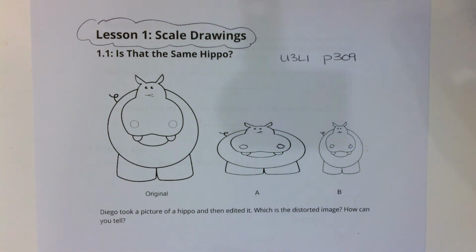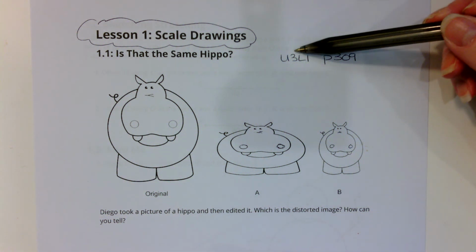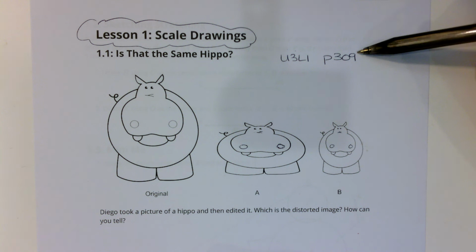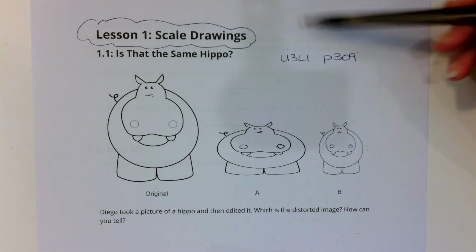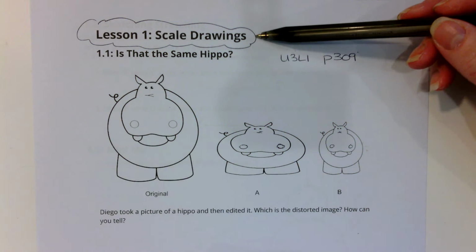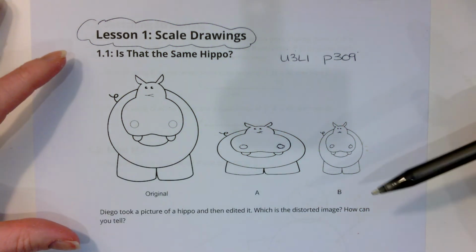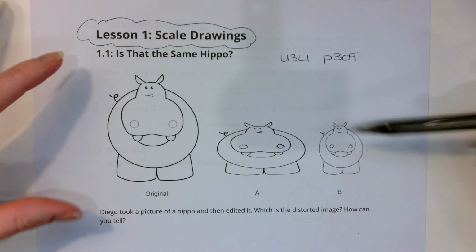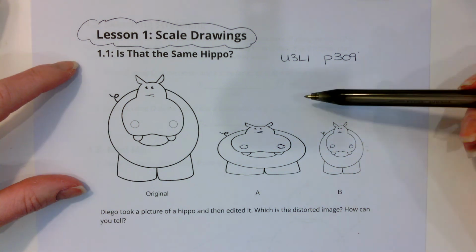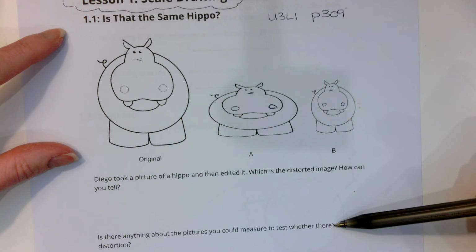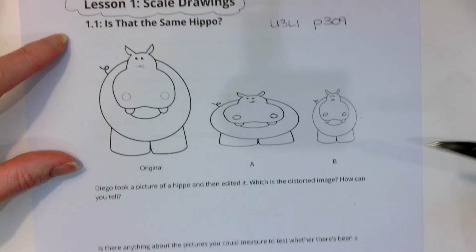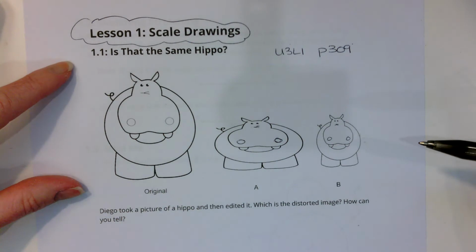Hi, Geometry. This is Unit 3, Lesson 1, and we're on page 309 of your workbooks. Our first lesson in Unit 3 is about scale drawings. The page I'm using is not identical to your workbook, but everything is the same. It's just that I don't have the diagram in color, and my first two sentences are written below the diagram instead of above. So let's take a look at this diagram.